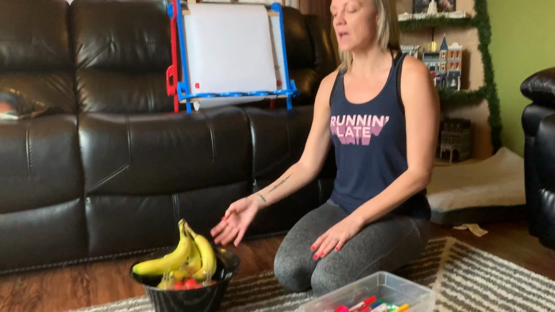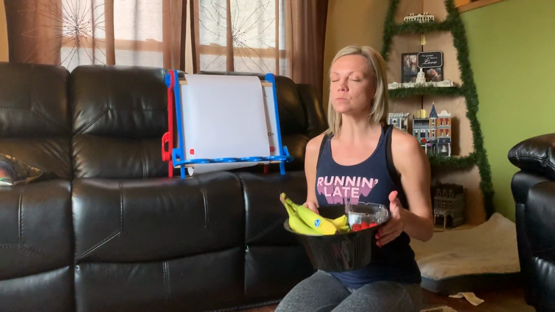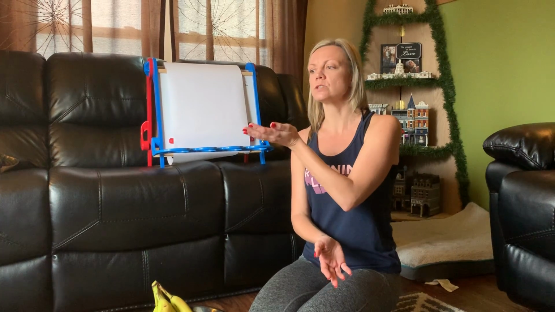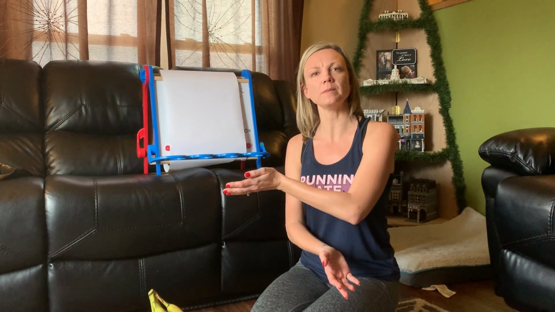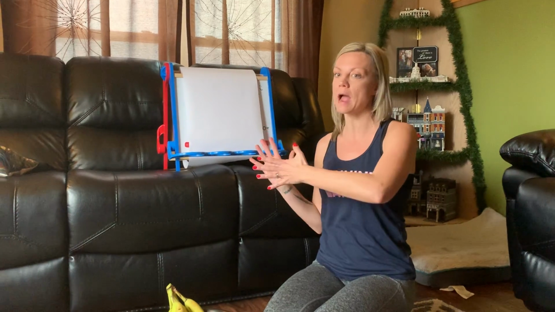Today we're going to make a graph from some things that you can find in your house. Now I'm using fruits and vegetables, but you don't have to use fruits and vegetables. You could use pencils, pens, markers, Pokemon cards, Matchbox cars, maybe Lego pieces. So just find 3 or 4 different types of items, count them up, and then you're going to create a bar graph.